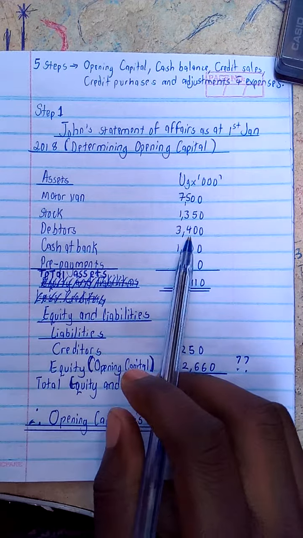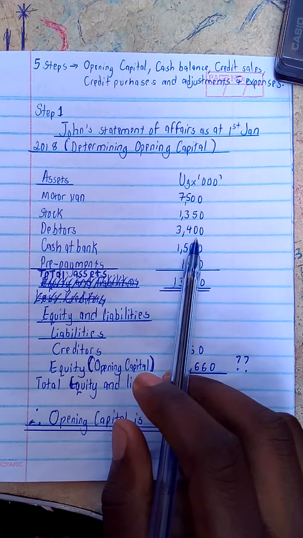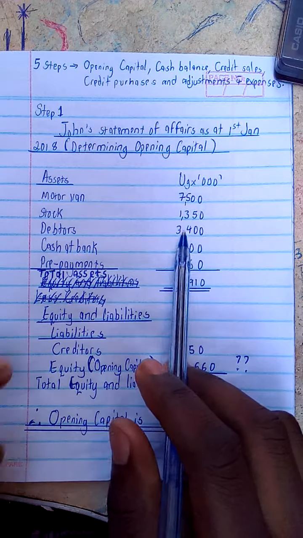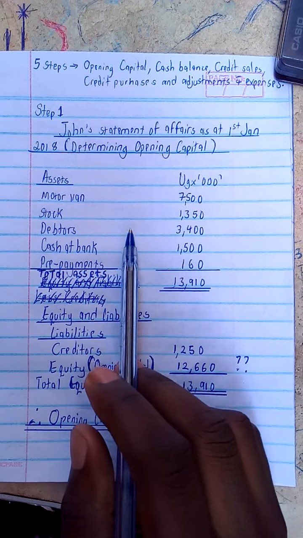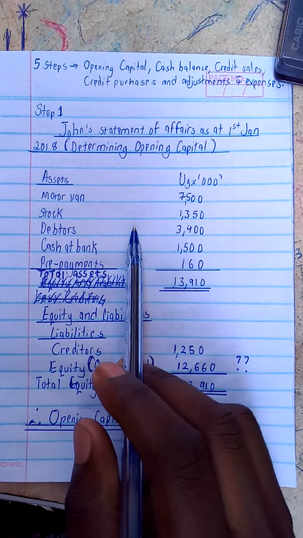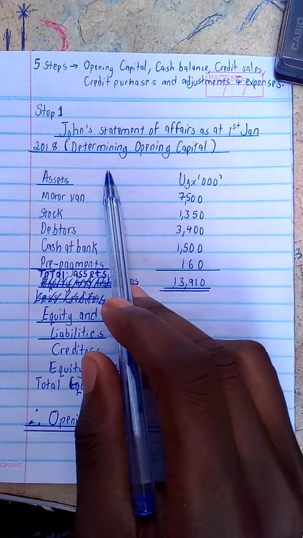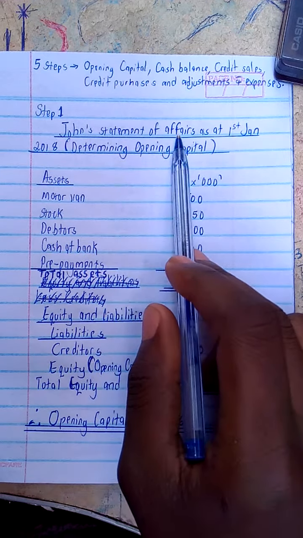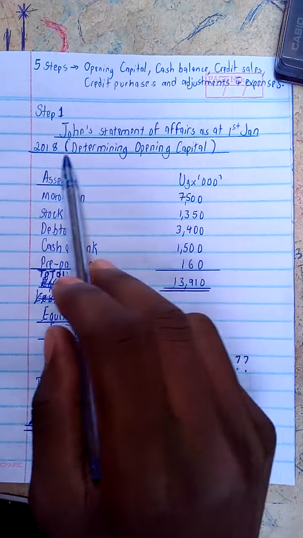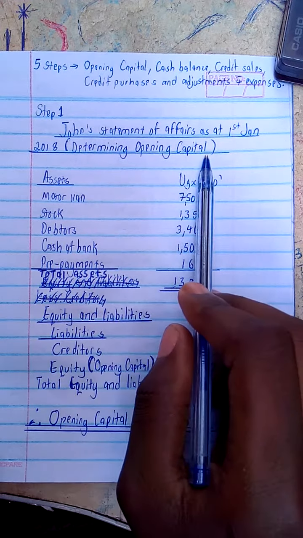So for step 1, remember I told you when you are preparing the income statement for single and incomplete records, step 1 is to always determine the opening capital. Now with this, we are going to determine the opening capital. So we are going to say statement of affairs at 1st January 2018.